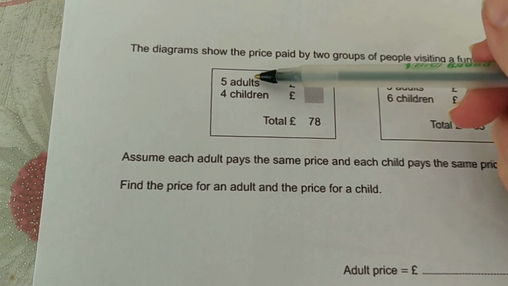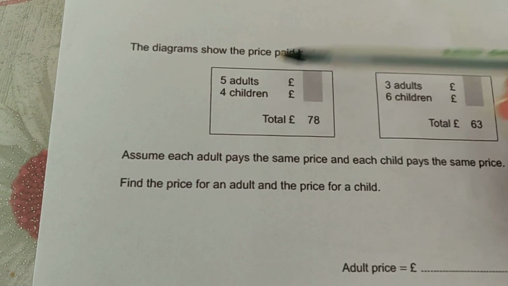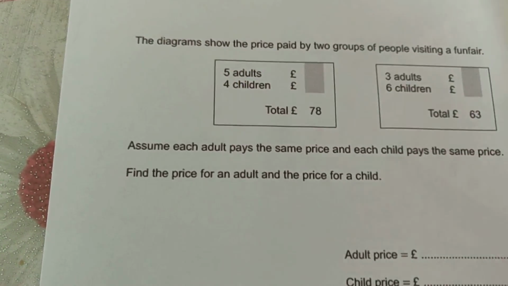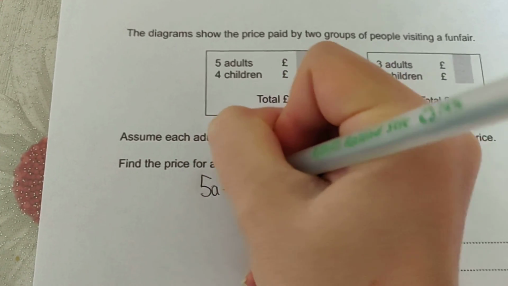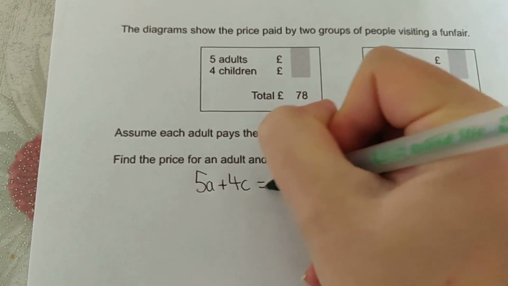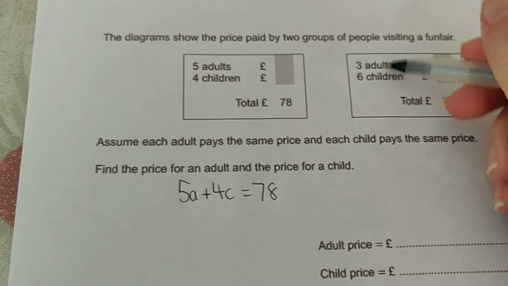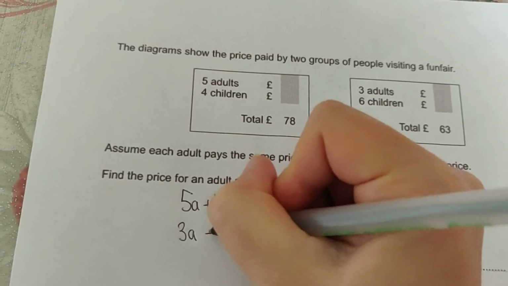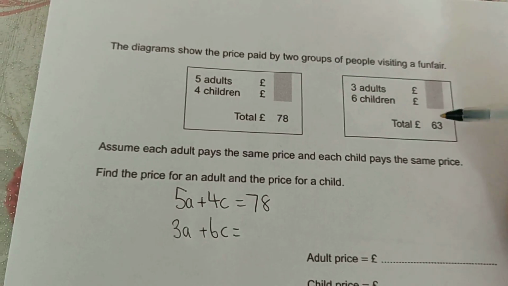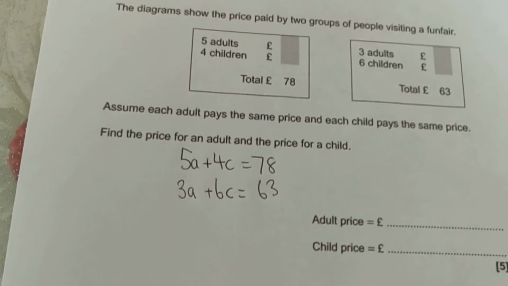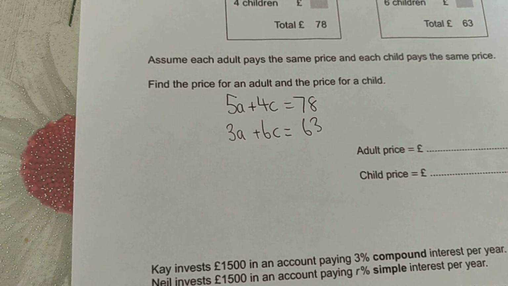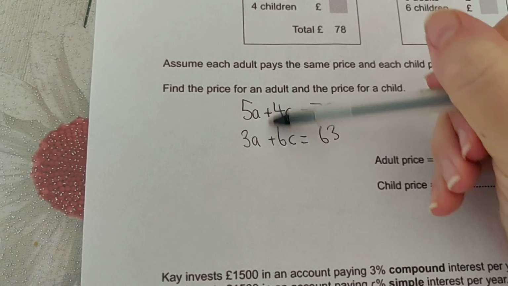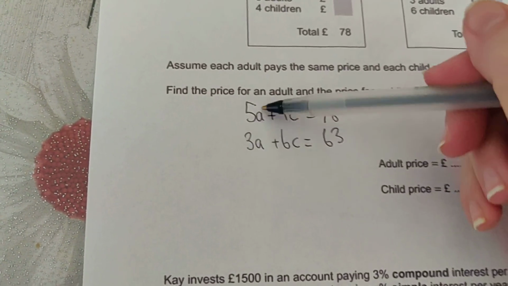So we know that 5 adult tickets and 4 children tickets cost a total of 78. So as an equation, if I use A for adults, C for children, it would be 5A plus 4C equals 78. And I can do the same for this one. It would be, if I write it underneath, 3A plus 6C equals 63. So I'm going to solve these now simultaneously. So to do that, I want to make either the A's the same or the C's the same. The signs here are the same, so it really doesn't matter which one we make the same, the A's or the C's.